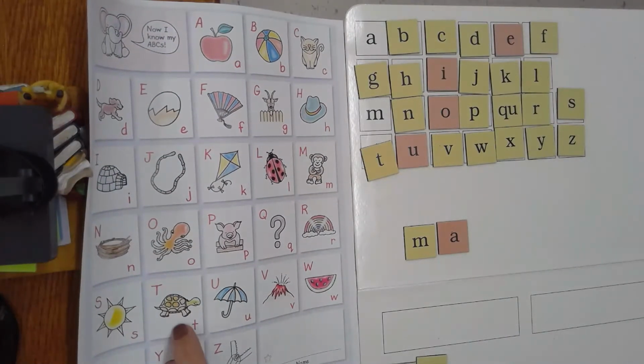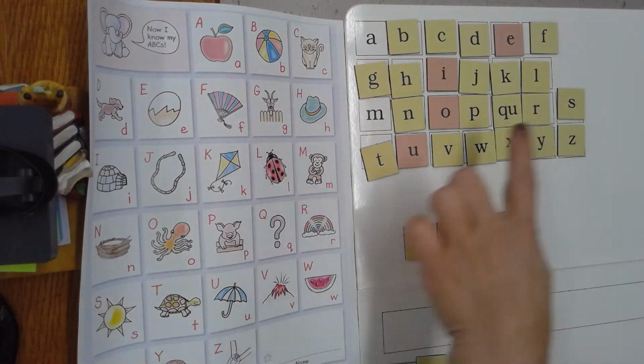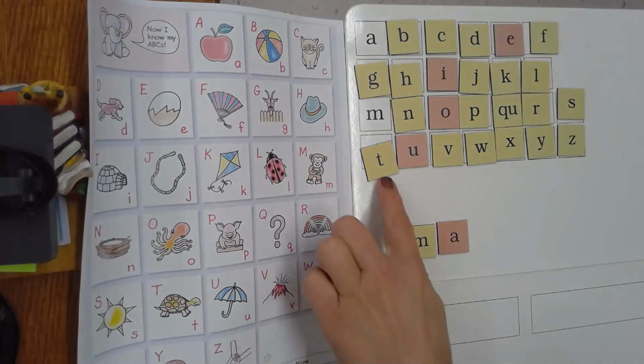Well, I know that turtle starts with T. So that's what my T looks like. So I'm going to go to my letter board and I'm going to find my letter T that looks like this.